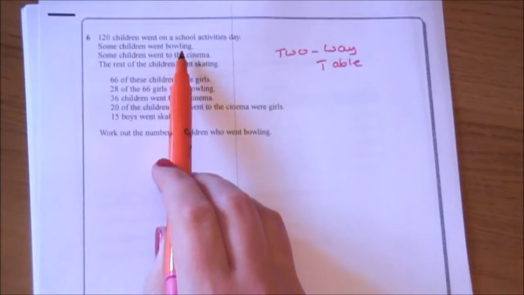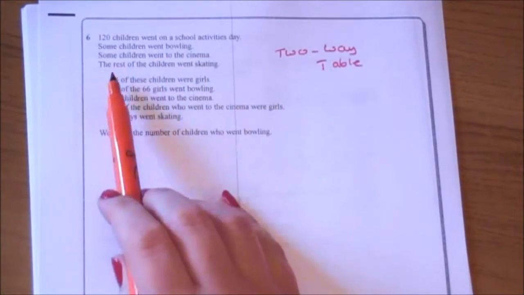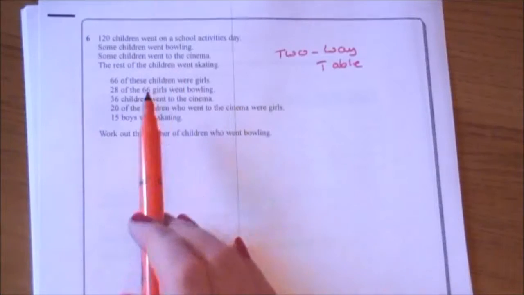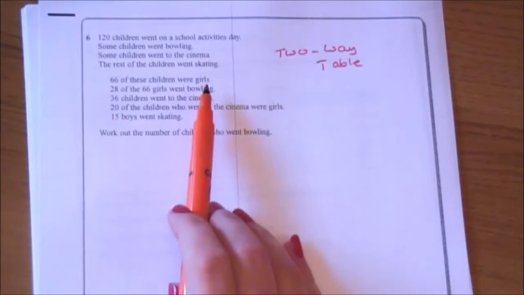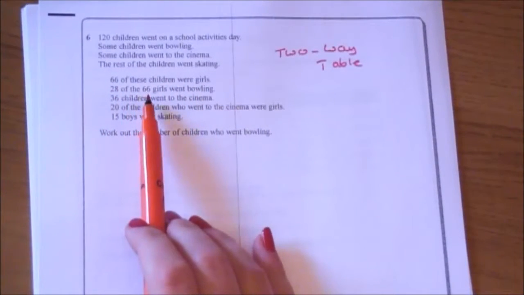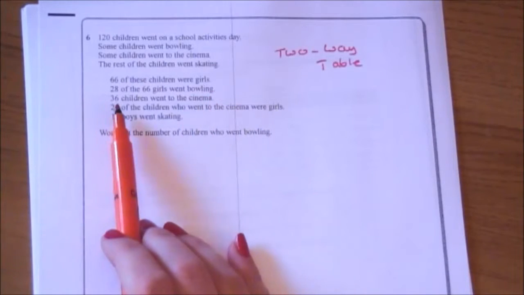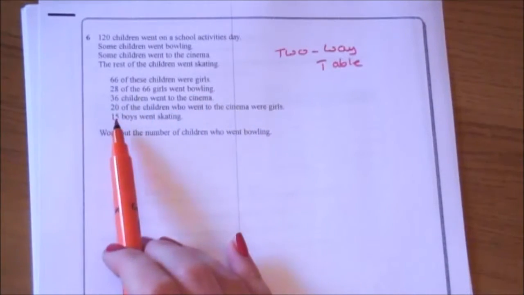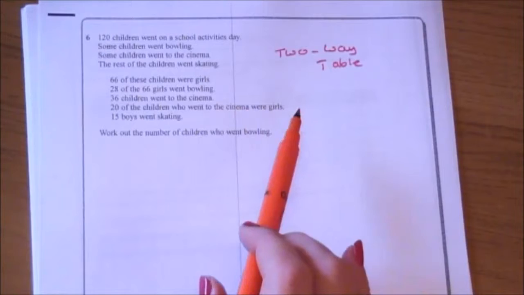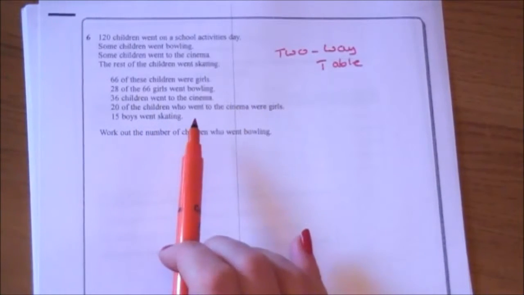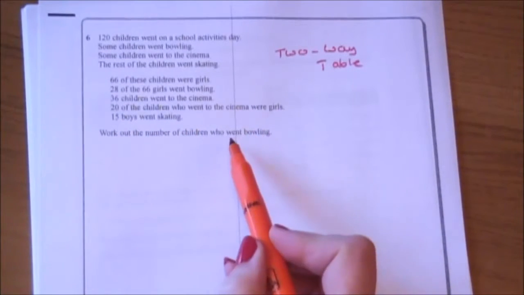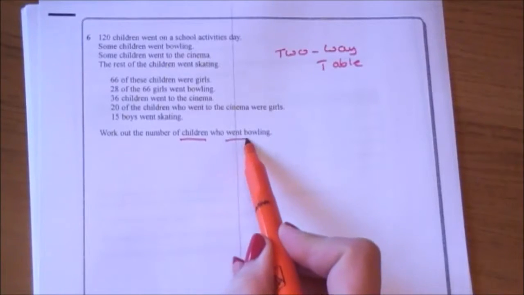Some went bowling, some went to the cinema, the rest went skating. 66 of the children were girls. 28 of these 66 girls went bowling. 36 children went to the cinema. 20 of the children who went to the cinema were girls. 15 boys went skating. Work out the number of children who went bowling.